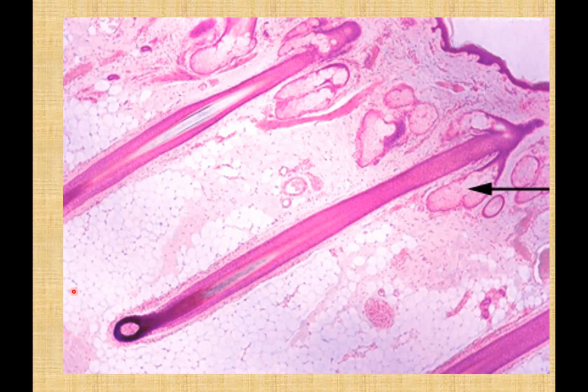Hypo. Which layer of the skin is this? Hello.